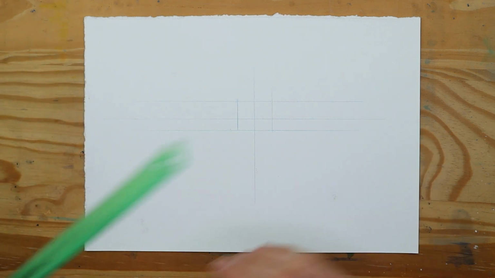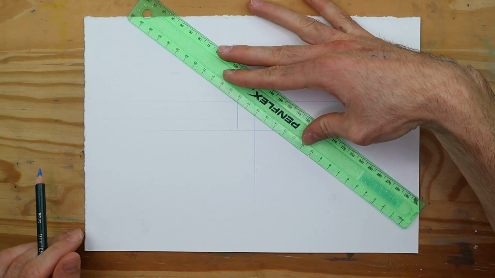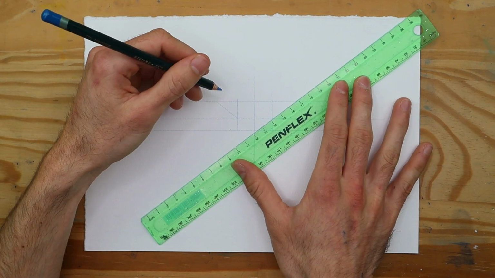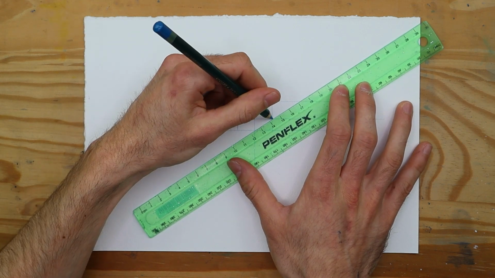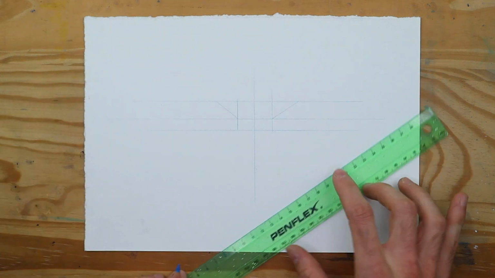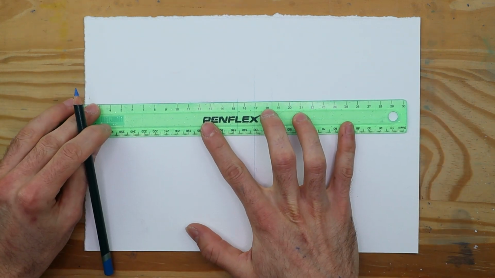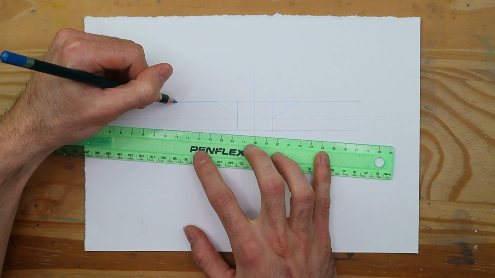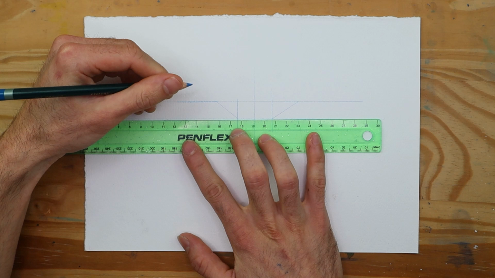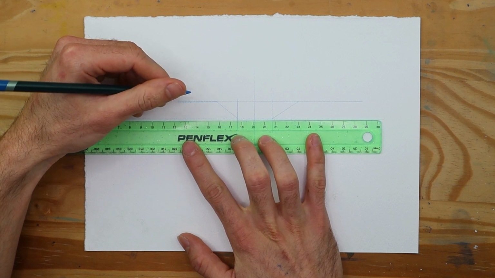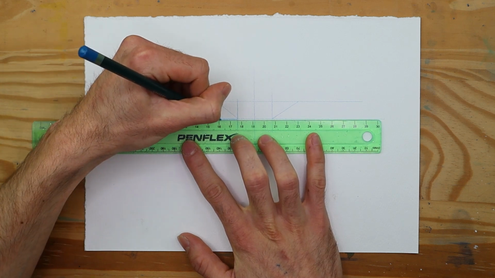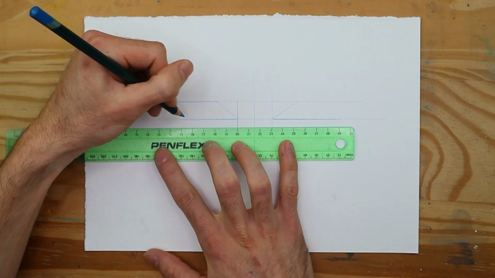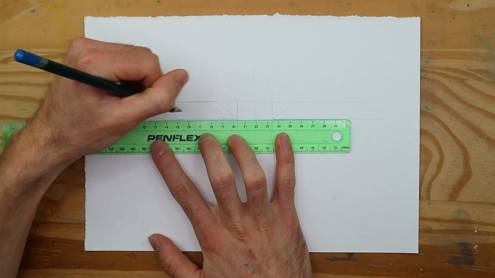So using your pencil and your ruler, what you want to establish is 3 horizontal lines. However, this time we're going to make these lines a little bit closer together, but we do want to make sure that they are evenly spaced. Once we have those 3 horizontal lines drawn, we can then establish a vertical line that goes directly through the middle of those 3 lines, and then we can draw another 2 vertical lines on either side of that first vertical line, again making sure that they are evenly spaced.